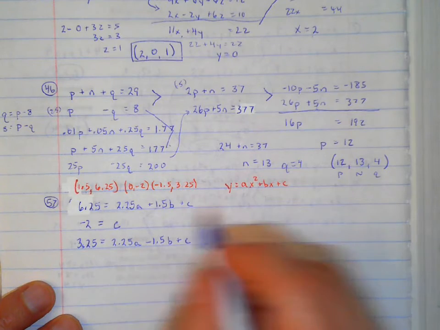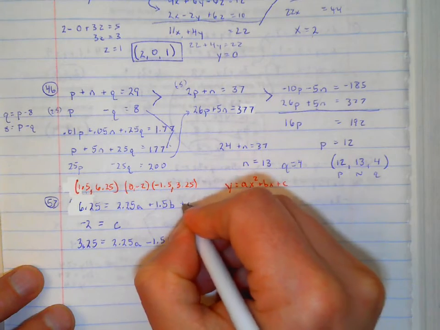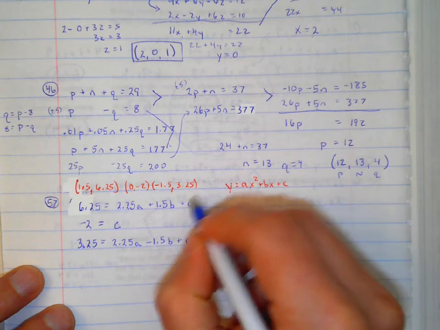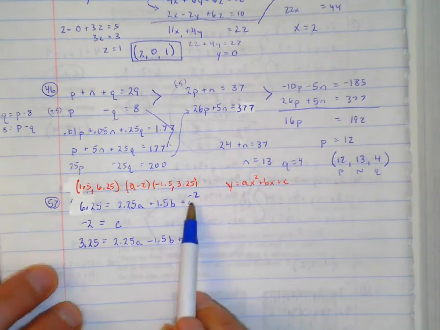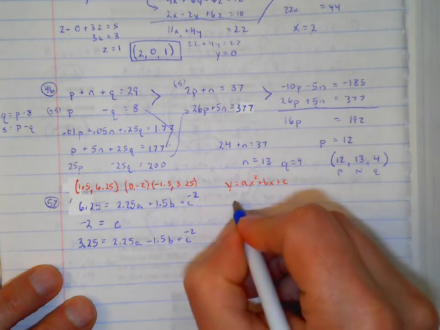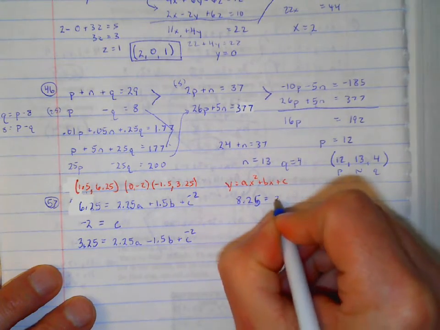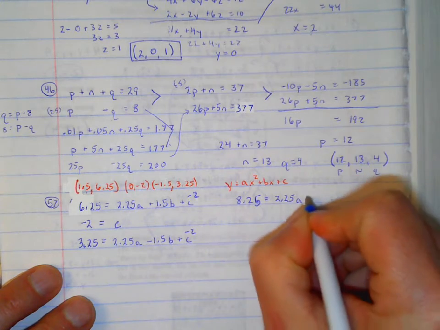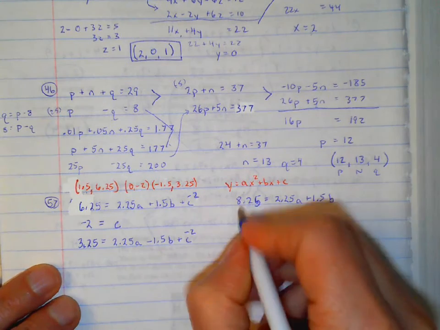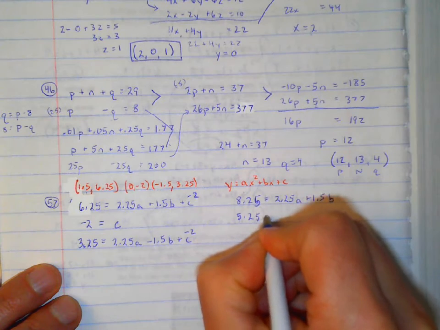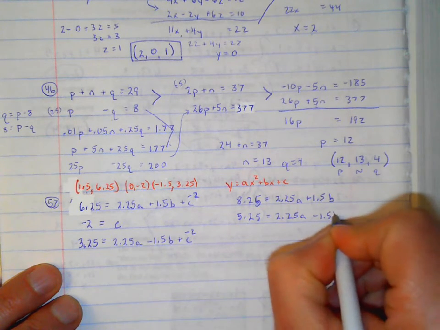So really, I could just put in a negative 2 right here, and a negative 2 right here, and I can add those over to the other side. So I know that 8.25 would equal 2.25a plus 1.5b. And if I add the 2 over here, I know that 5.25 is equal to 2.25a minus 1.5b.